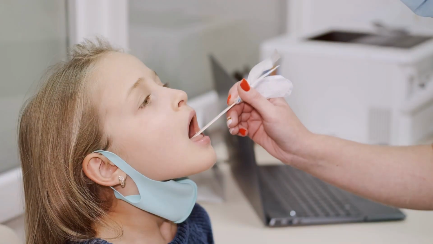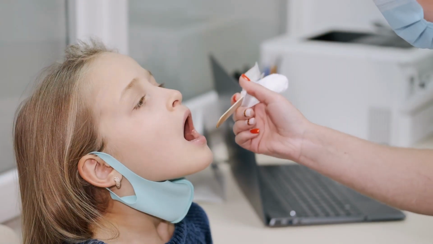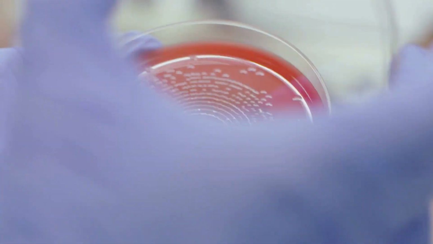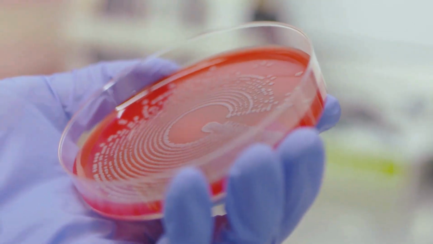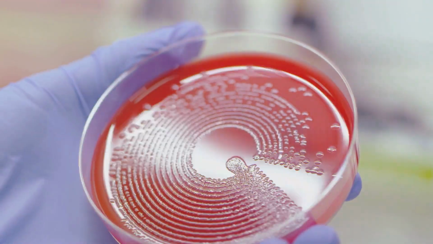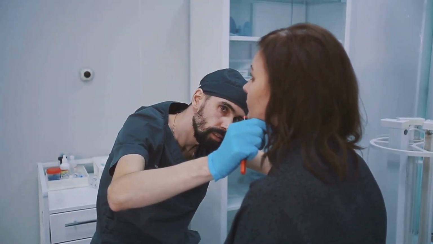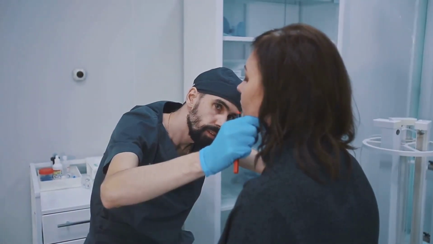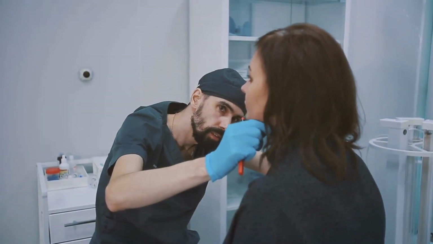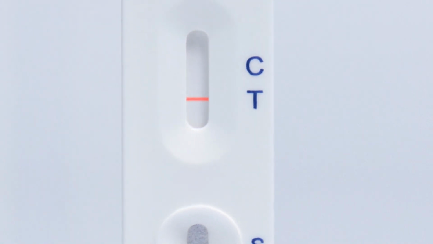This involves swabbing the back of the throat to collect a sample of secretions. The sample is then sent to a laboratory to check for the presence of Group A Streptococcus bacteria. Results from a throat culture usually take 1 to 2 days. In some cases, a rapid strep test may be performed. This test can detect the presence of strep bacteria within minutes.